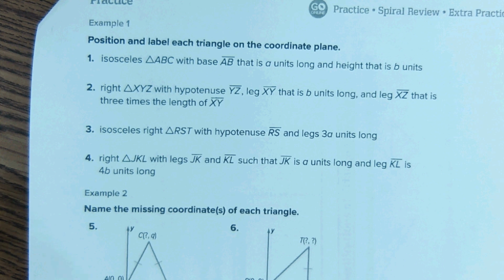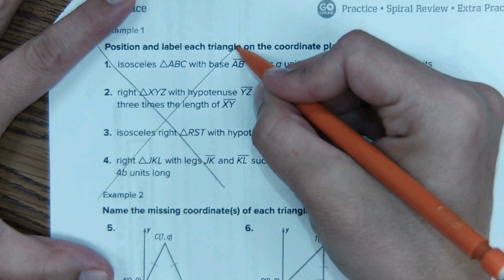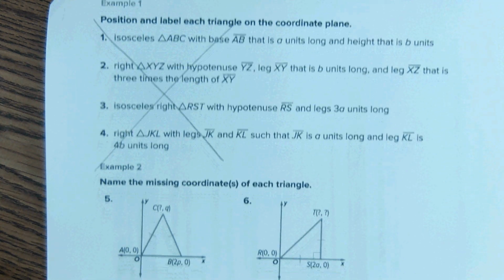Yeah, that's fun. Okay, next page. We're going to skip the bottom part. Okay, we're going to cross this out because we just essentially did that.